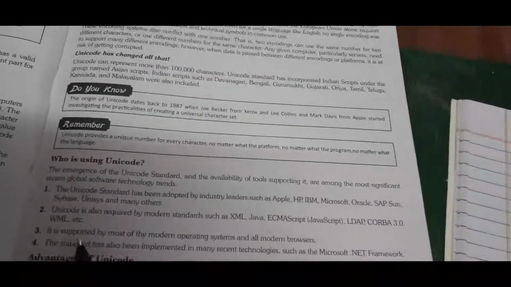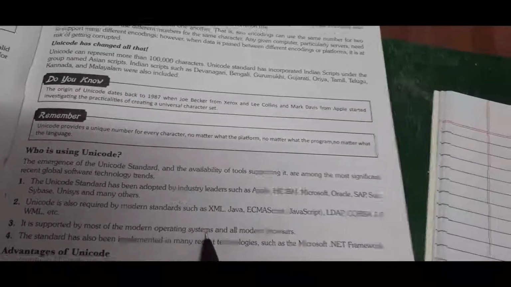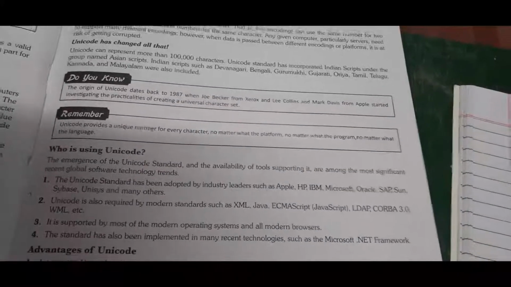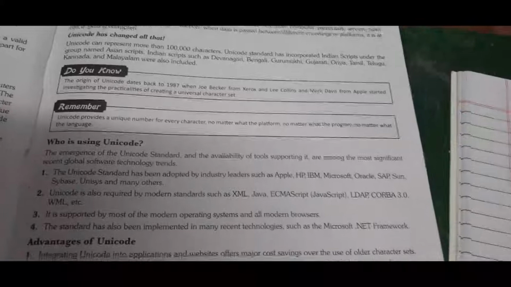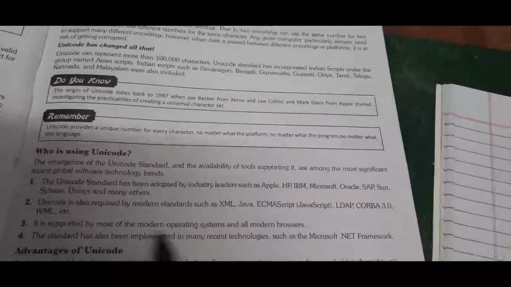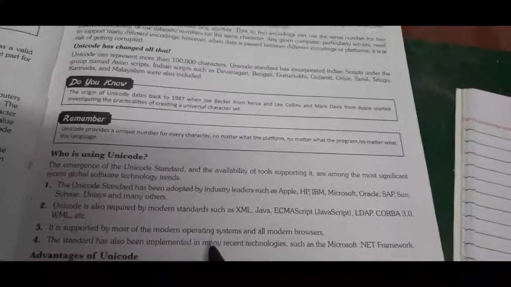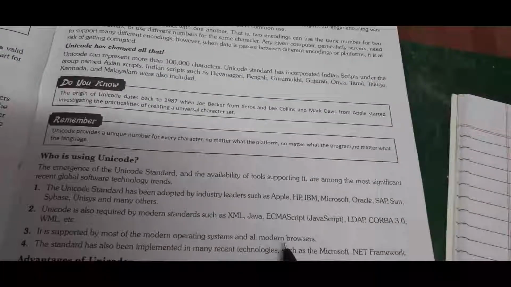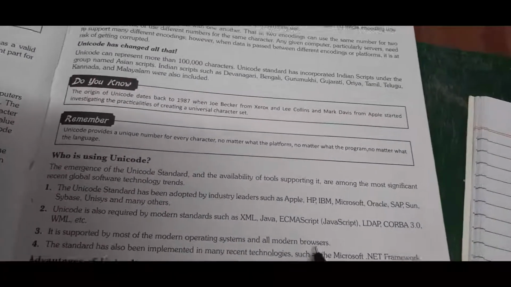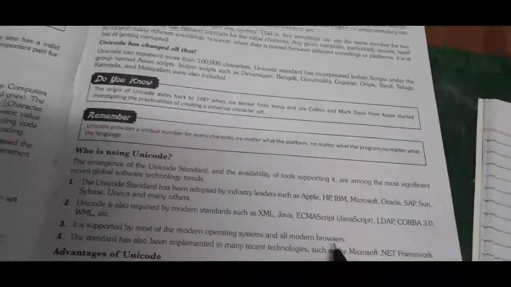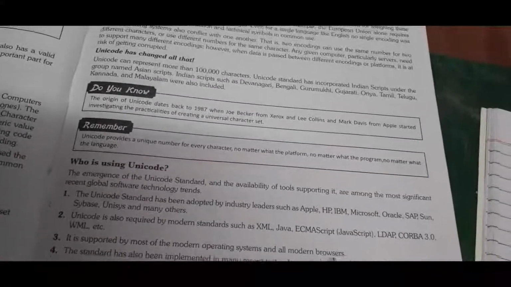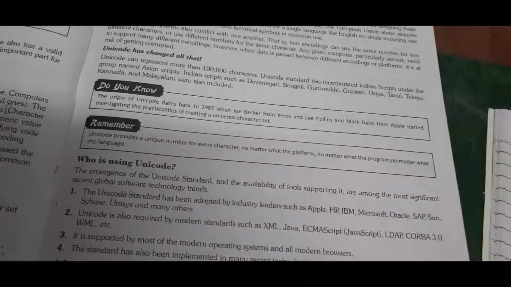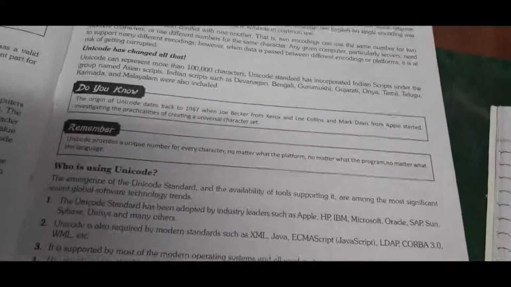Now third one is it is supported by most of the modern operating systems. So we have learned about the operating system, no? Operating system is a system software which acts as an interface between the user and the computer device. So for that one also Unicode number is very much important. It is supported by most of the modern operating systems and all modern browsers. Whenever we are surfing the internet, we see different sort of browsers. We browse different sort of things using internet facilities. So for those purposes also these Unicode numbers will be used.